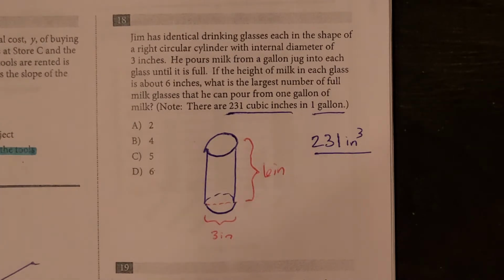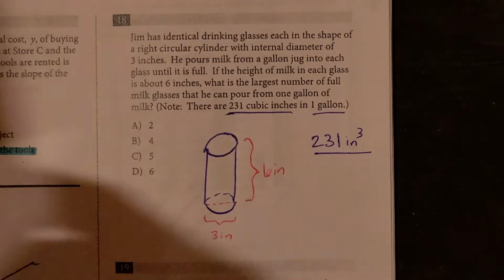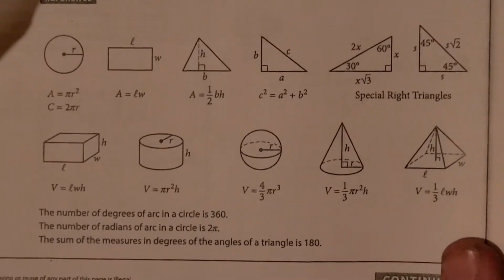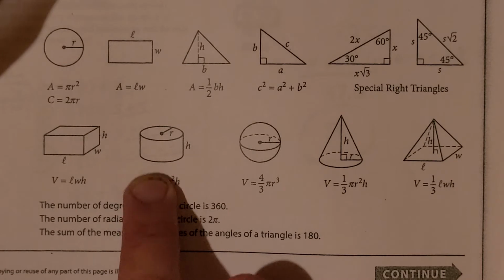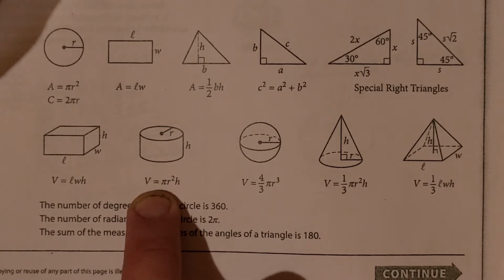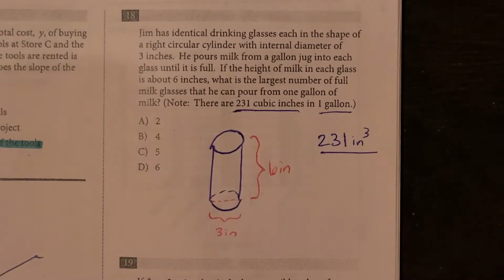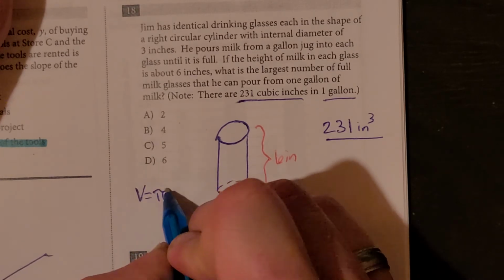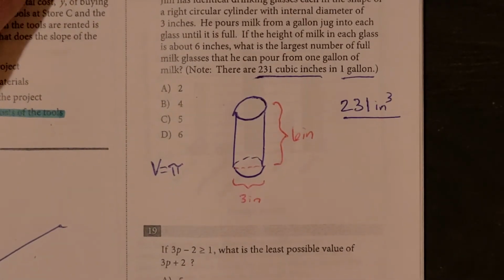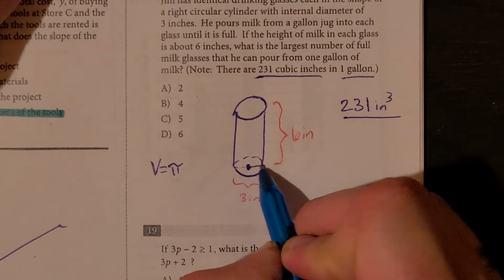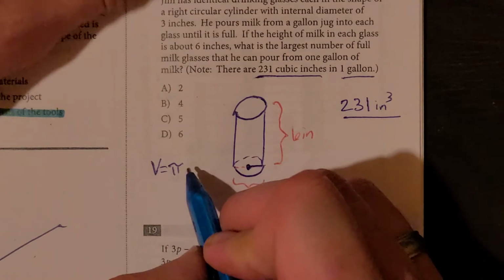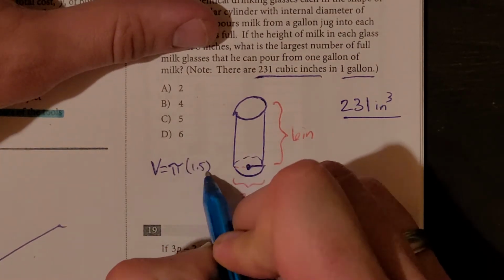Now, don't forget, at the very beginning of the packet and your booklet, it gave you all of these things. This is where they come in handy. Look at right here. That's a cylinder. The volume of a cylinder is equal to pi r squared times height. So I'm going to come back over here. The volume of this cylinder is equal to pi r squared times height. Don't forget r is only half of the circle. If the diameter is 3 inches, r is 1.5 inches.